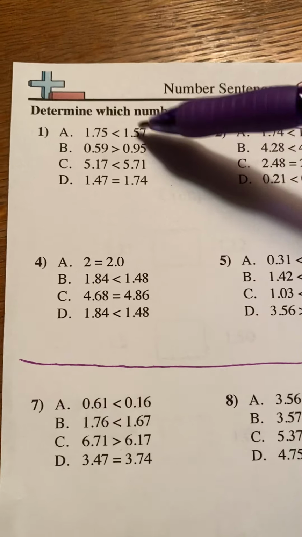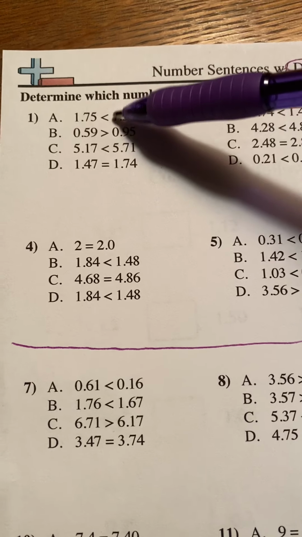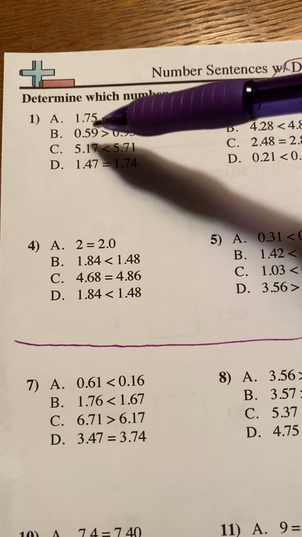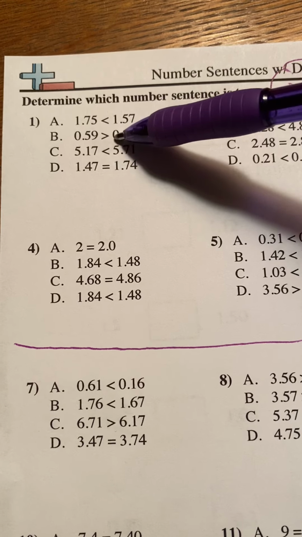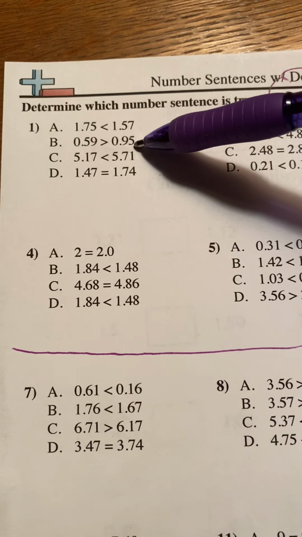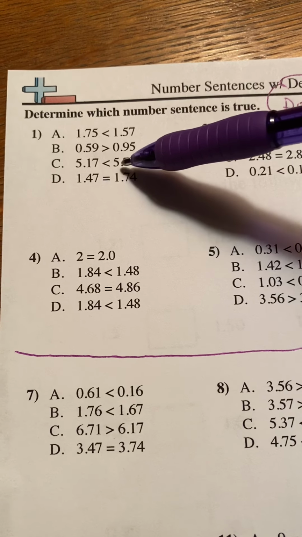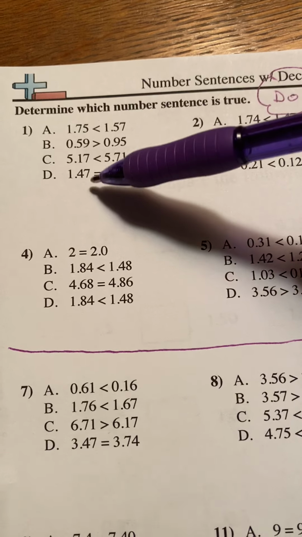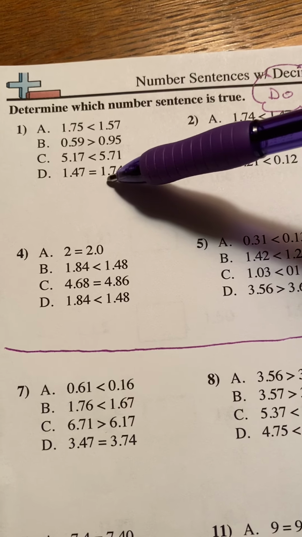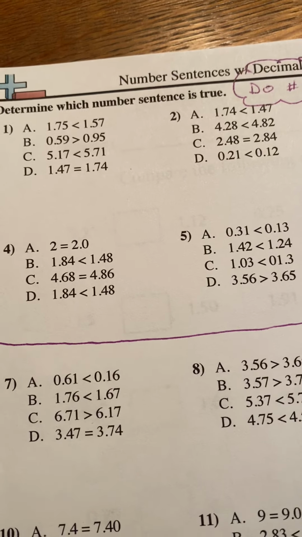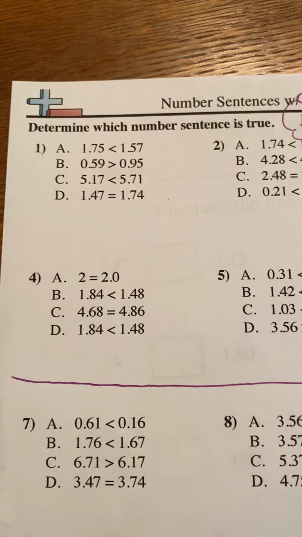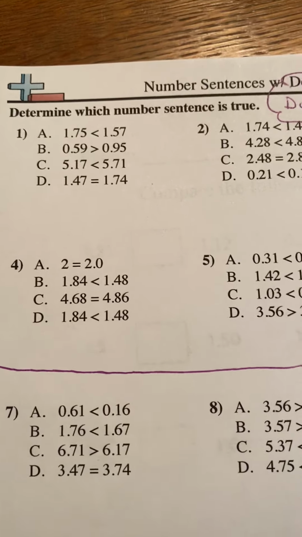So like in this first one, I have 1 and 75 hundredths. They say that's less than 1 and 57 hundredths. Then they have 59 hundredths. They say it's greater than 95 hundredths. Then they have 5 and 17 hundredths. They say that's less than 5 and 71 hundredths. And then they say 1 and 47 hundredths is equal to 1 and 74 hundredths. So your task is to test all 4 of these to see which one is the actual true one, all right?